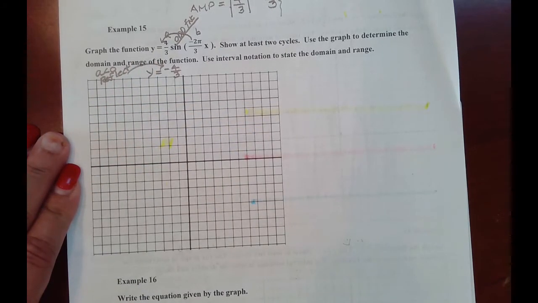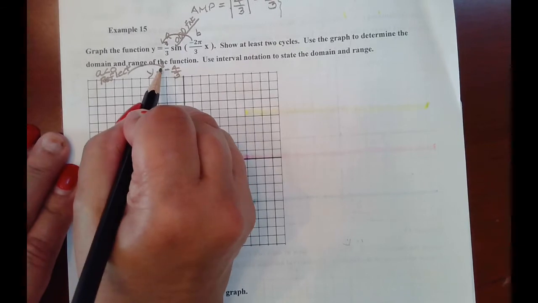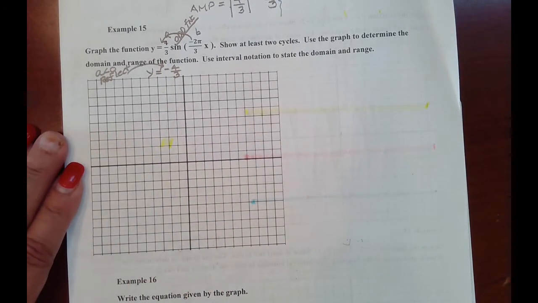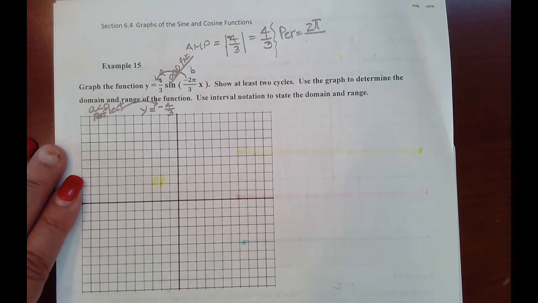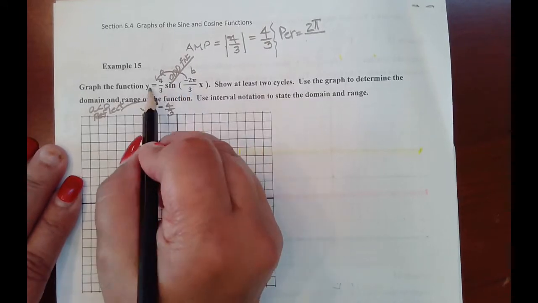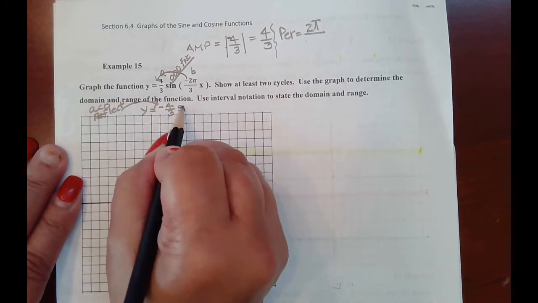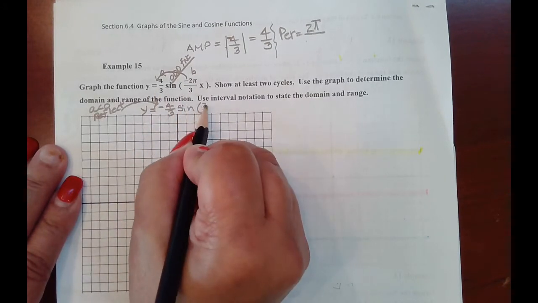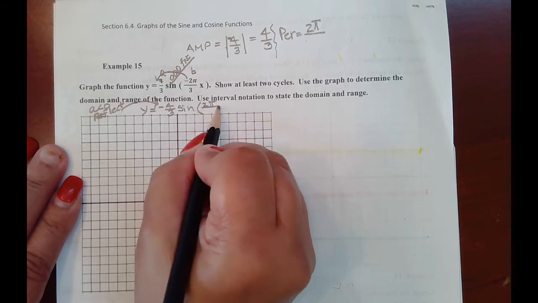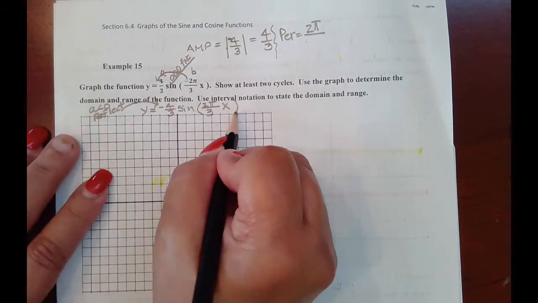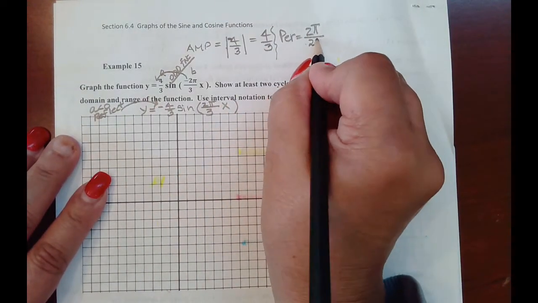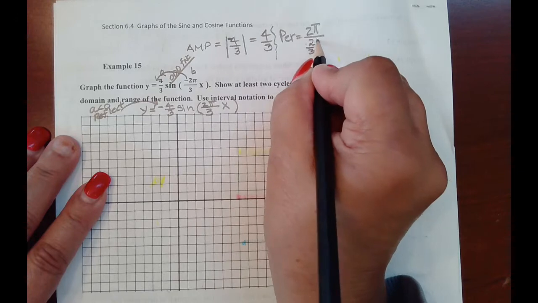So you have to switch the pattern. You have to be very careful, and that's why I've chosen so many problems for you where you're flipping the pattern by switching up to down and down to up. So once you bring this negative out here, then it's just sine of this regular or positive 2/3 pi times x. And so you have the right to just plug in 2/3 pi.